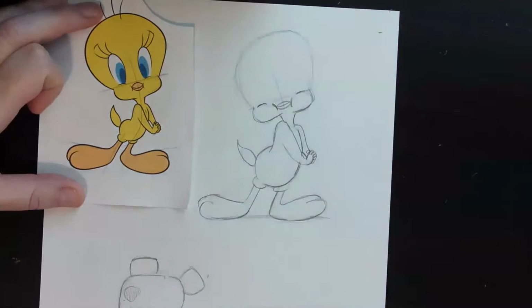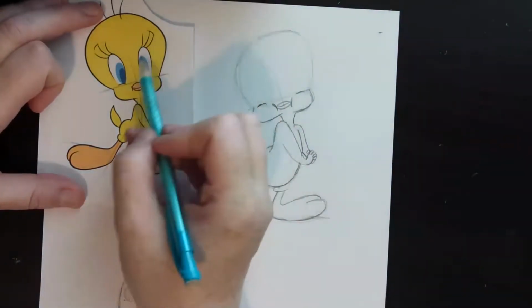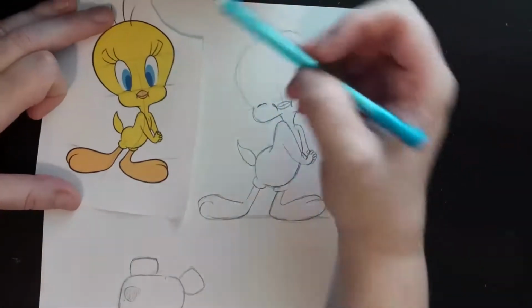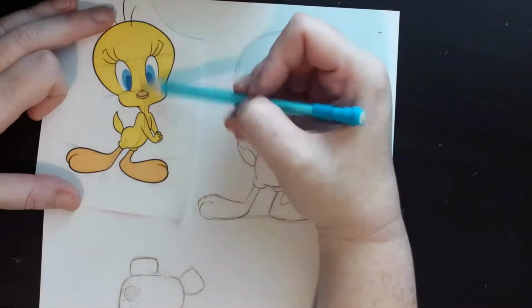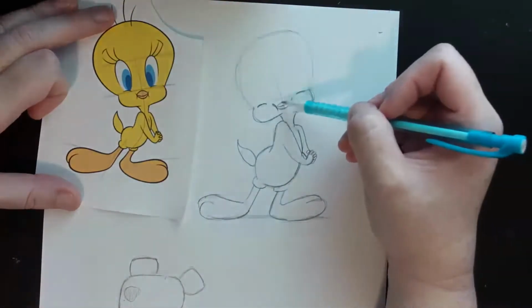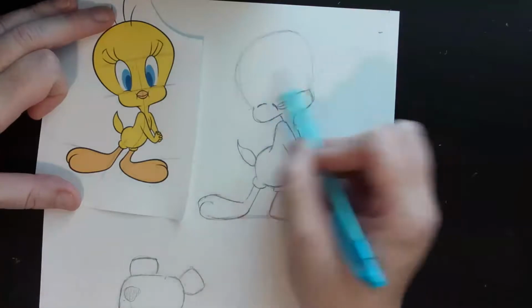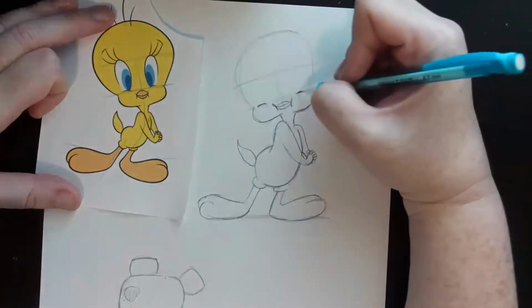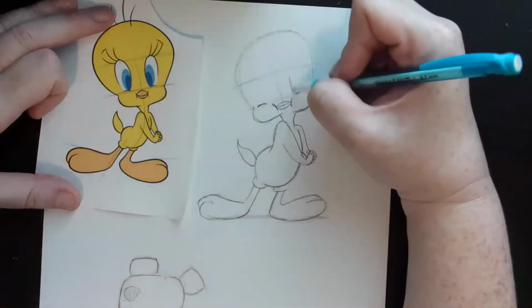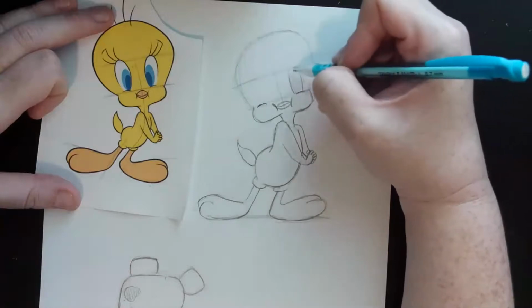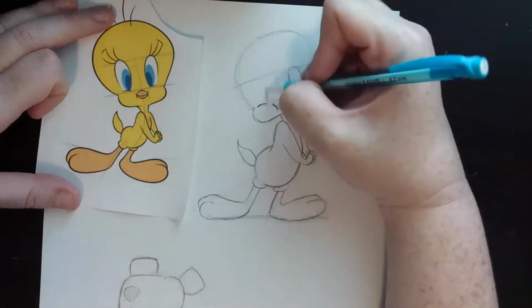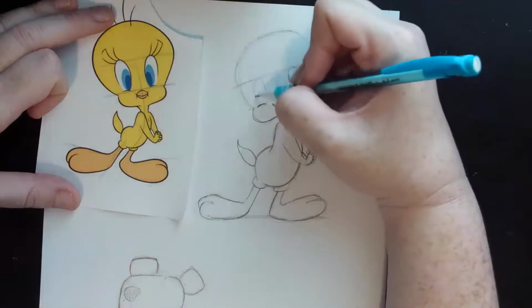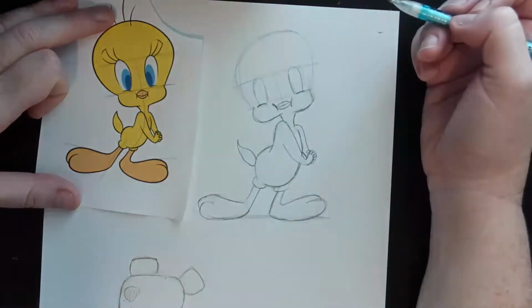Okay. Now we're going to draw the eyes. So if you look at where the eyes are, it's like in the middle of the top of the beak to the head, right? It's in the middle, right there. Now we have a base and a top. So we can go ahead and draw as best as we can our ovals, and we want them to be somewhat similar.